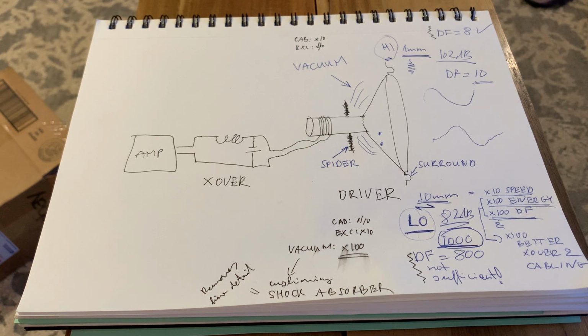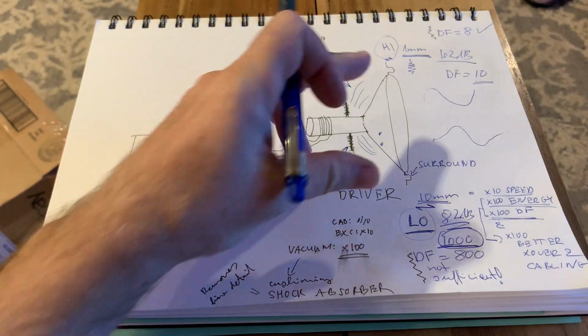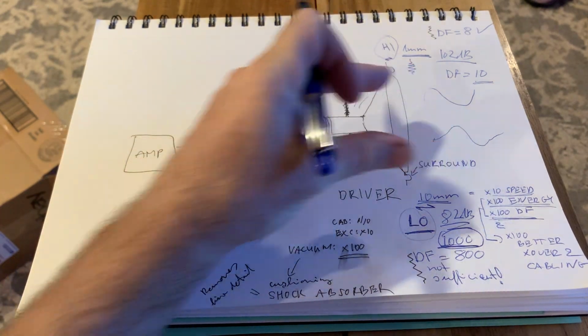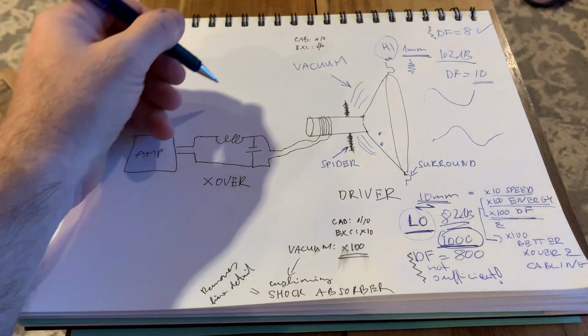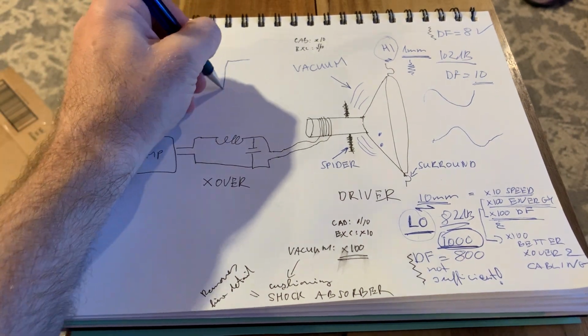So basically, what happens in your loudspeaker cabinet is that when your cone is moving forward, the cabinet is sucking vacuum. Let's just draw it here.